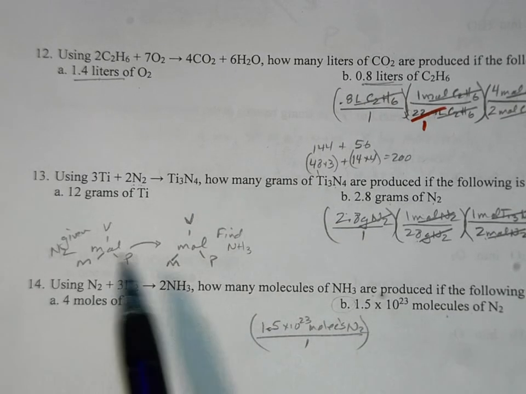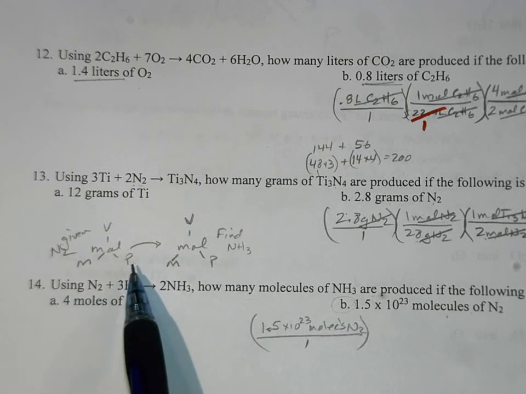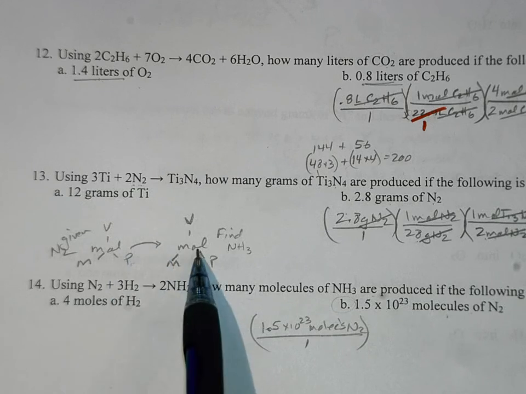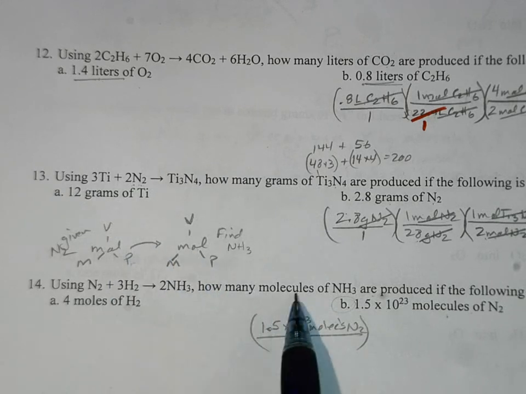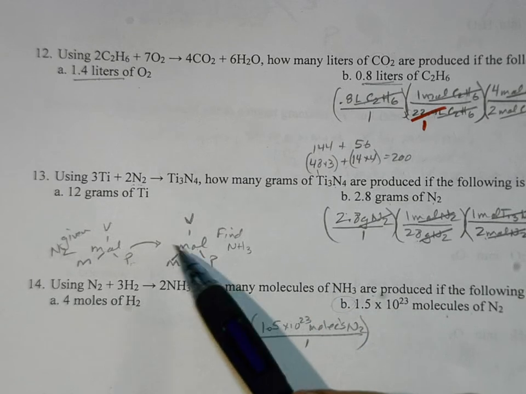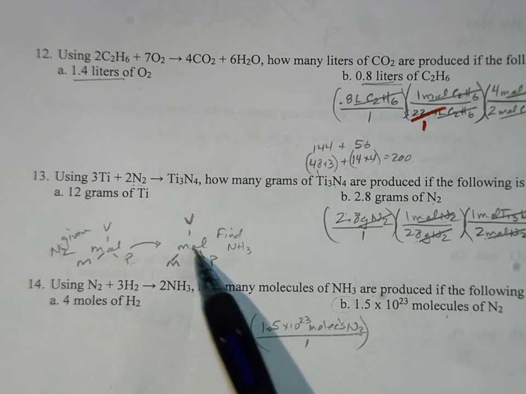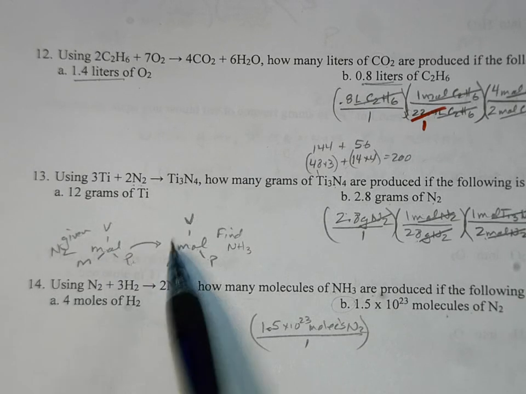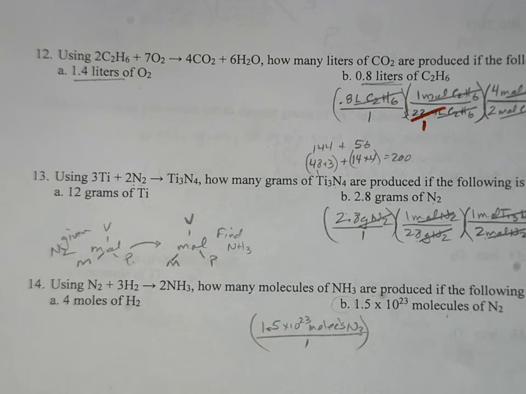So when we're taking a look, we're starting here at molecules, right at this part. We're going to have to convert that to moles. We're going to have to convert that into moles of NH3 by doing the mole-mole ratio. And then we're looking for molecules of NH3, so we're going to come right back over here to molecules. So we're going to divide by Avogadro's number, multiply by the mole ratio, and then multiply by Avogadro's number again.